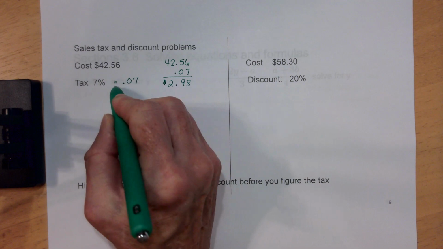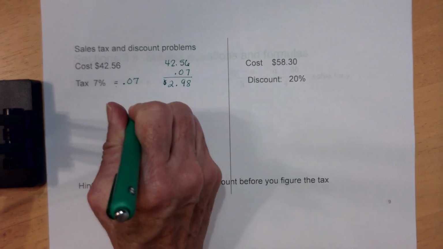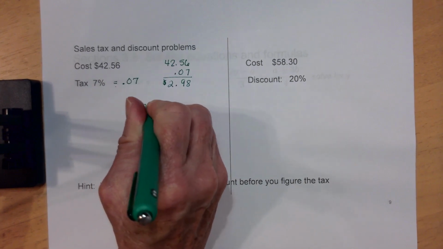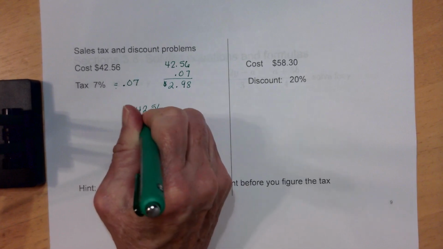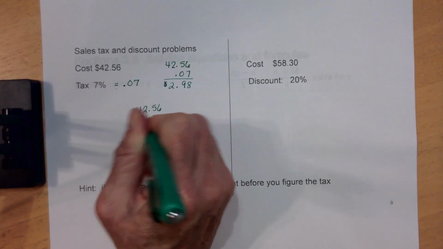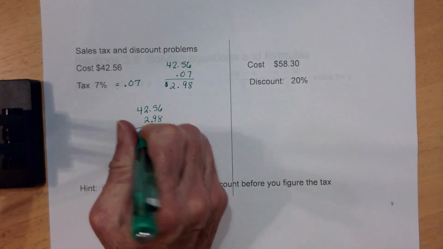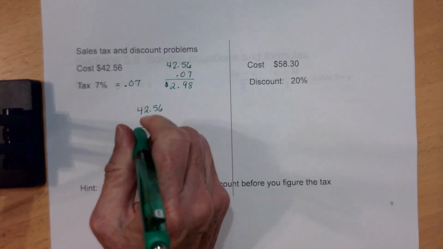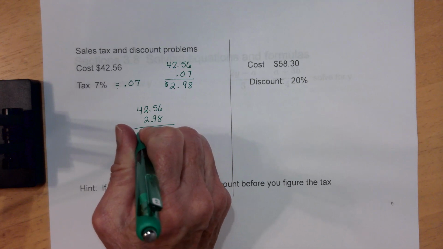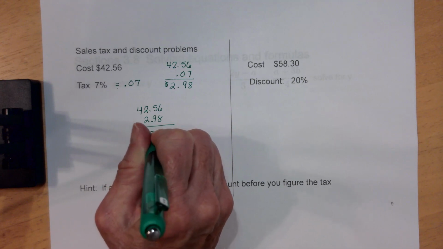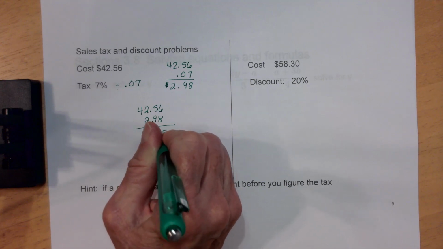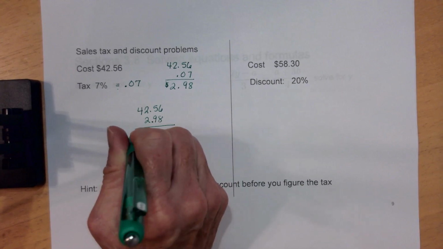Now this is a tax, so of course that gets added back to the original price, because the tax is going to make me have to pay more for something than what the price tag showed me. So I have $42.56 plus $2.98. So this item that costs $42.56 with a tax is going to cost me $45.54.